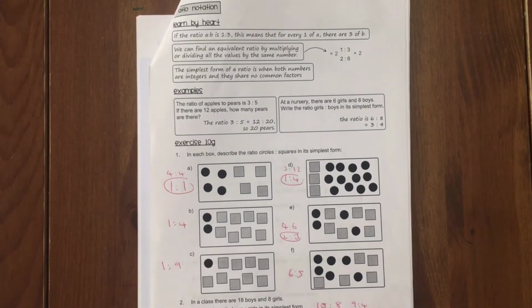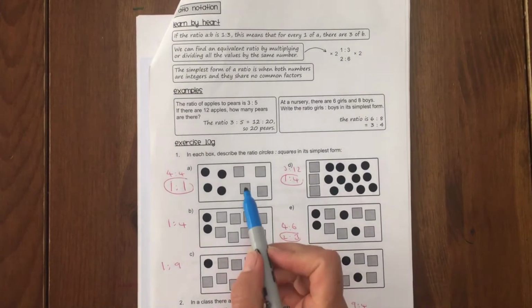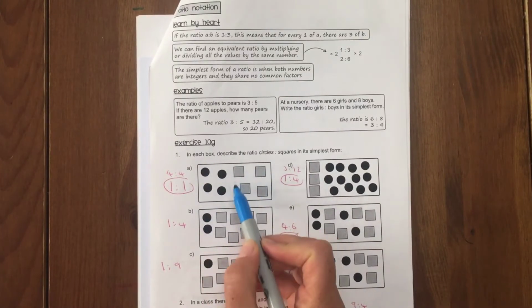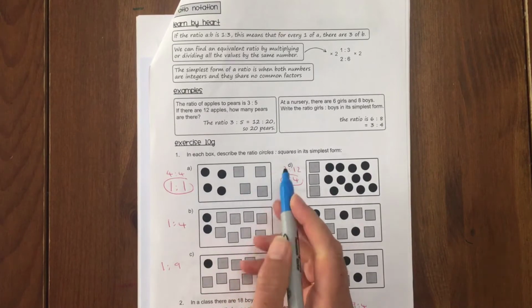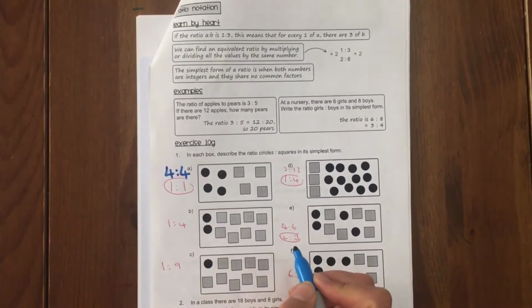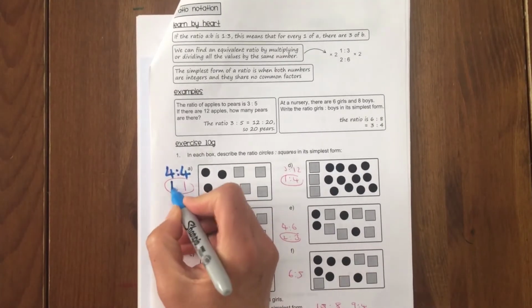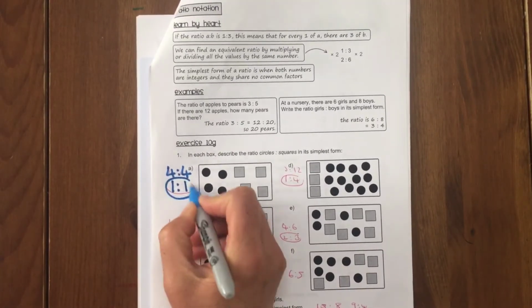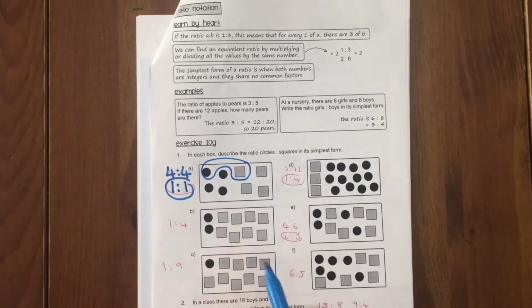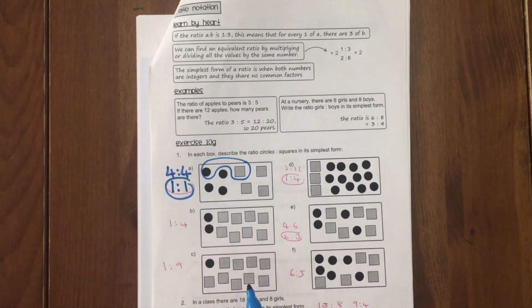If I just go over one of these now, for example, this one here, you've got 4 black circles and 4 squares. So your ratio is 4 to 4. And when you simplify that, that's the same as 1 to 1. So to every black circle, you have 1 grey square.